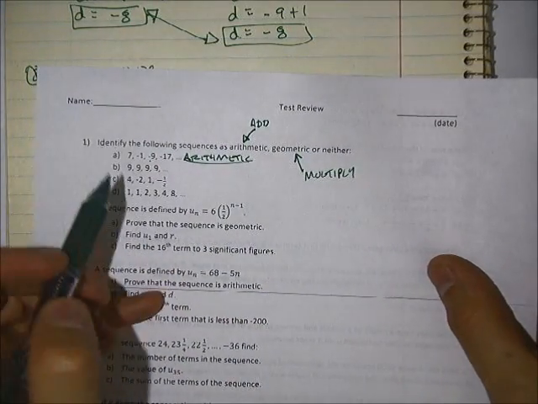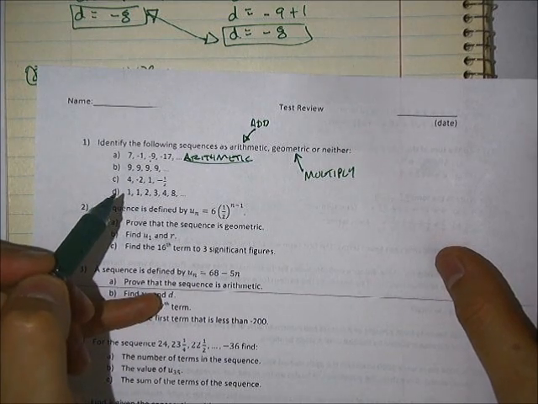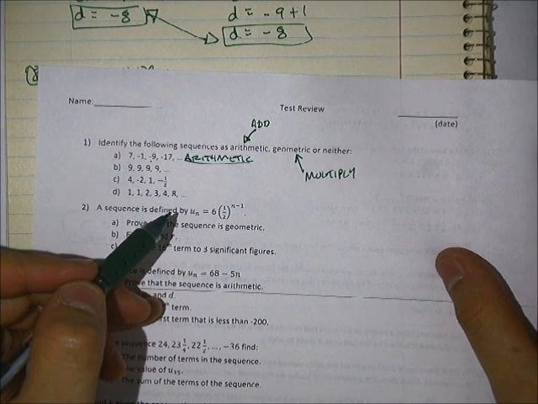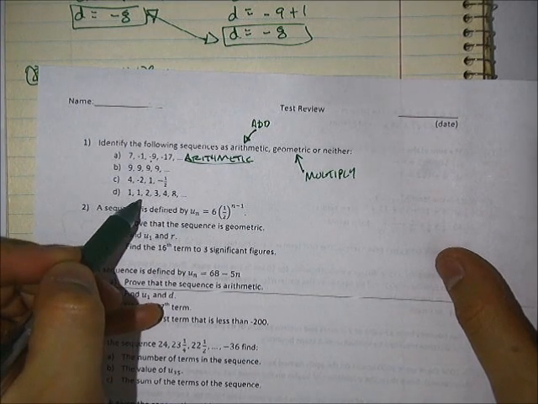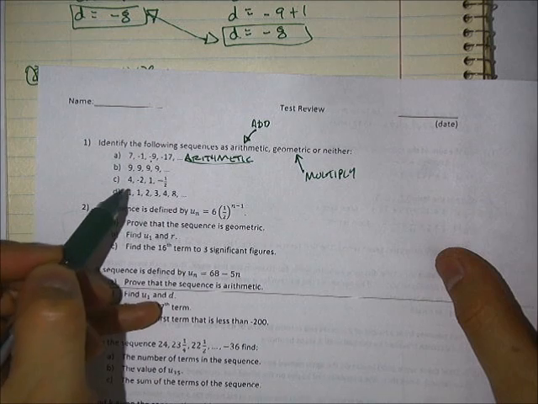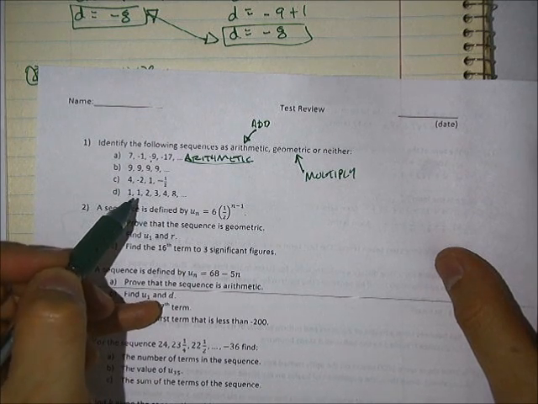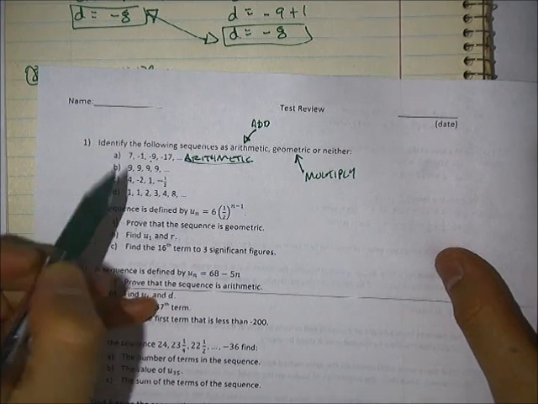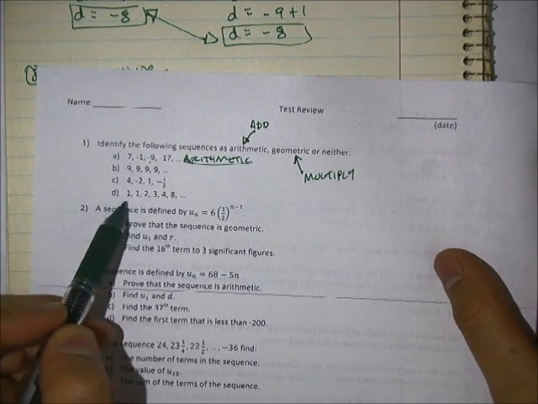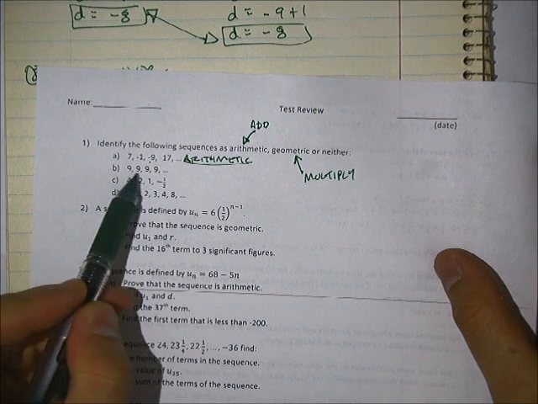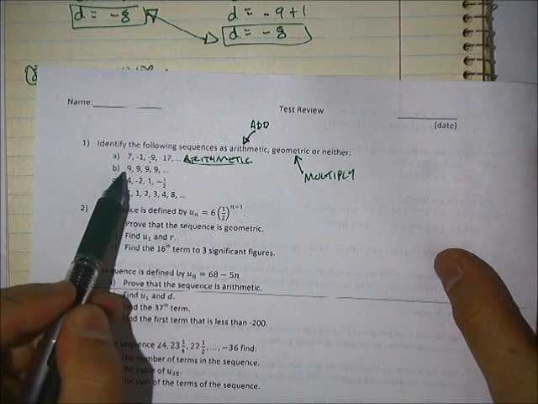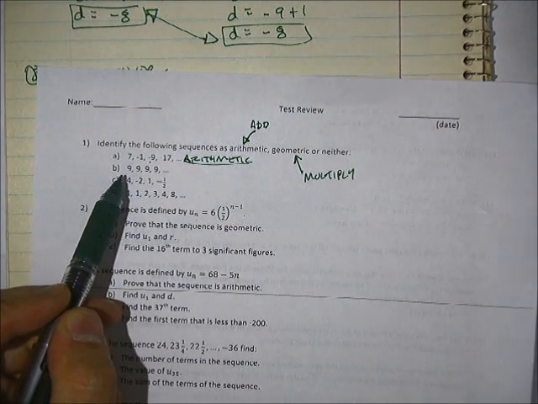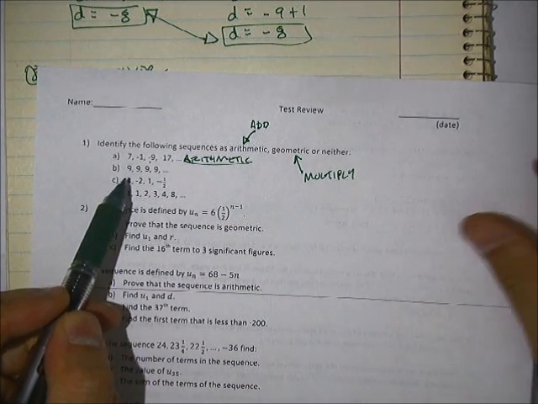Now, let's take a look at this very last one here, D. I go from 1 to 1 to 2 to 3 to 4 to 8. Am I adding anything to get from 1 to 1? No. Am I multiplying anything to get from 1 to 1? No. If you see 2 numbers that are identical in a sequence and they're right next to each other, just like up here, it's going to be a neither.